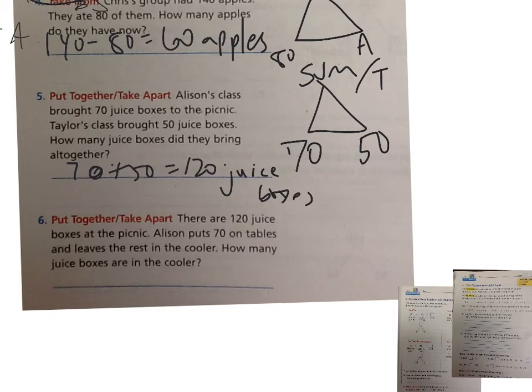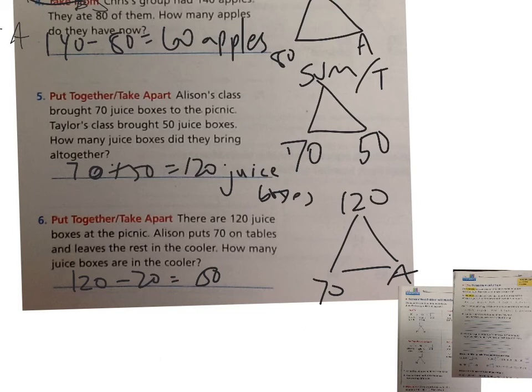And the last one's the same thing. It says there are 120 juice boxes. Allison puts 70 on tables and leaves the rest. How many juice boxes are in the cooler? So we know that she took 70 away, so we're looking for our other add-in. So we can do 120 minus 70 equals 50 juice boxes.